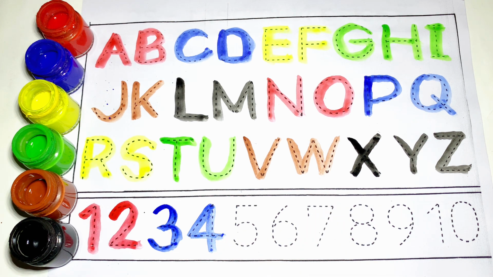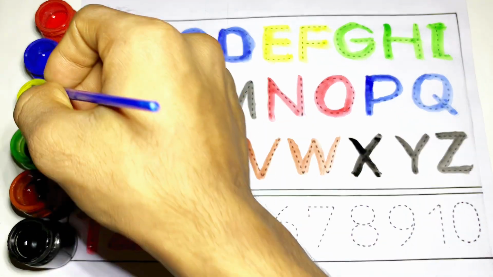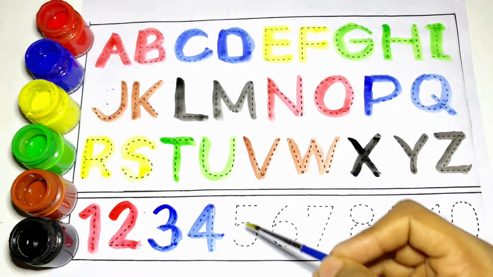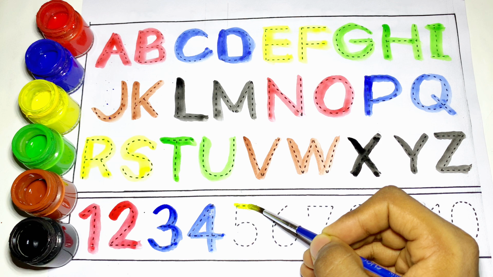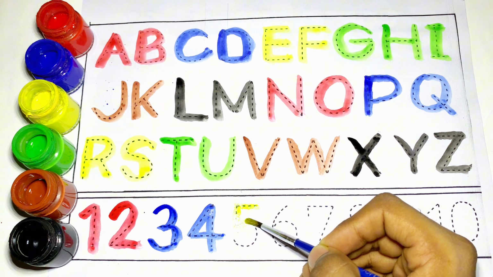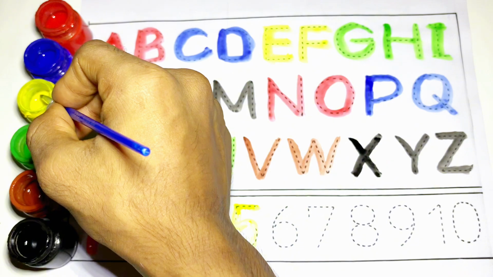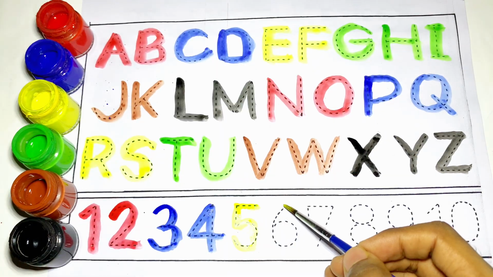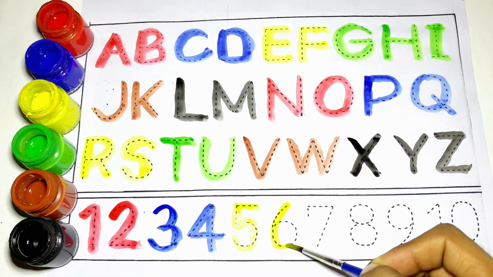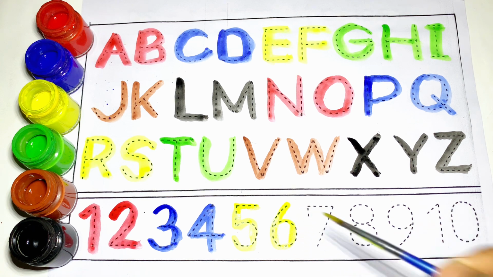The number 5, and use yellow color. F-I-V-E, 5. Kids, again use yellow color and draw 6. The number 6. S-I-X, 6. Kids, now draw 7.